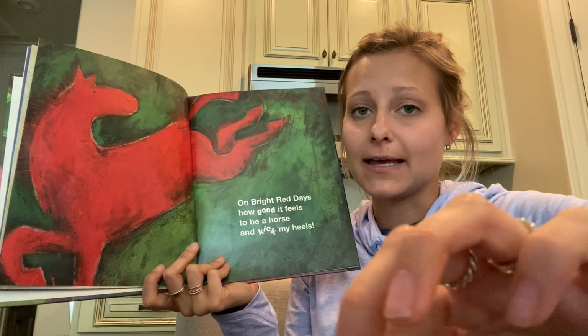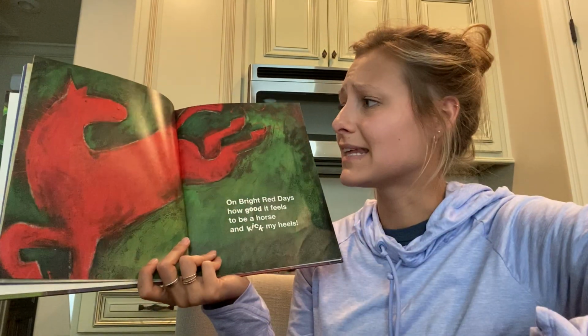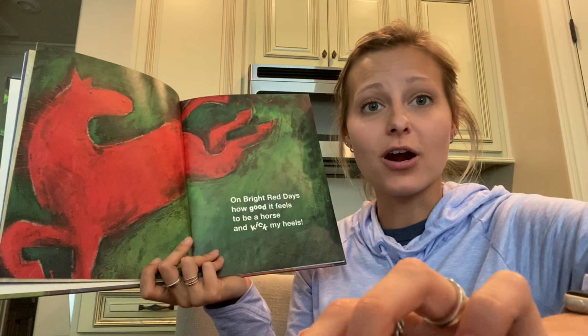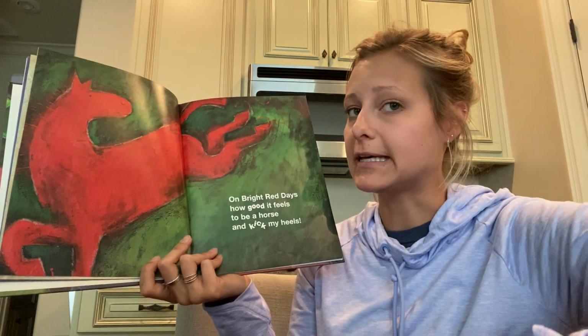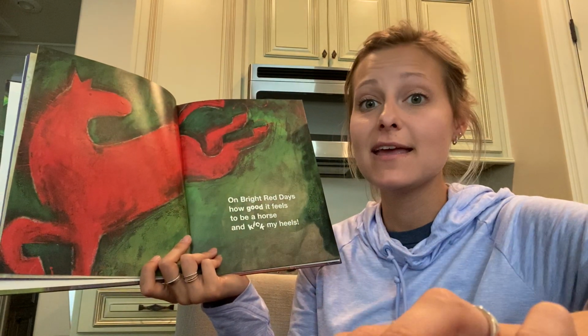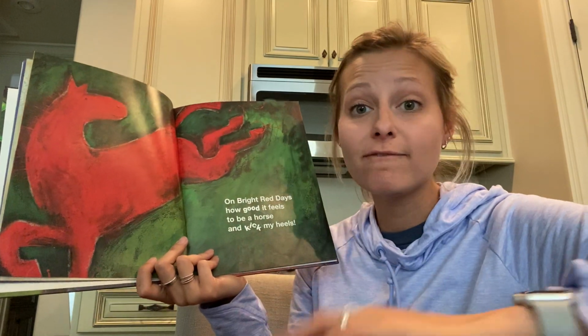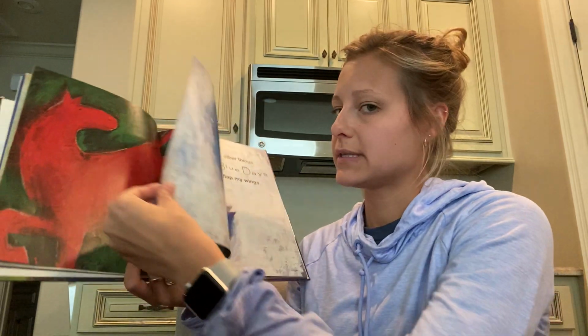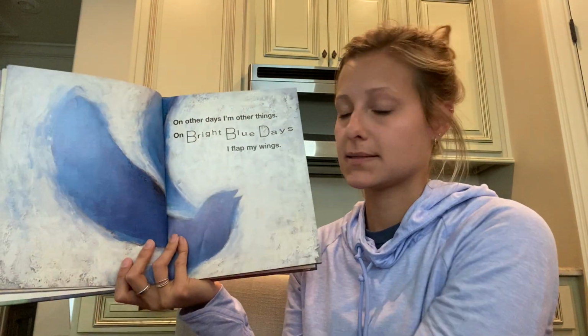So I would say that this picture definitely means maybe happy, or they could be joyful. Any of those would work great. So let's go on to the next page and see what emotion is next.